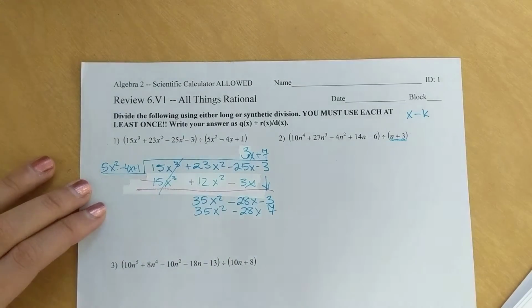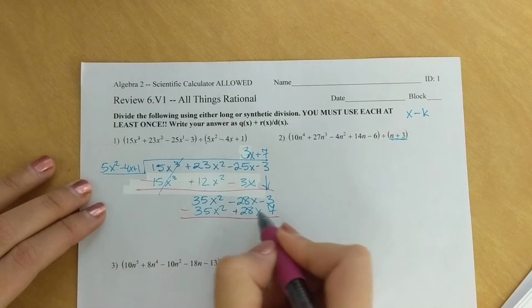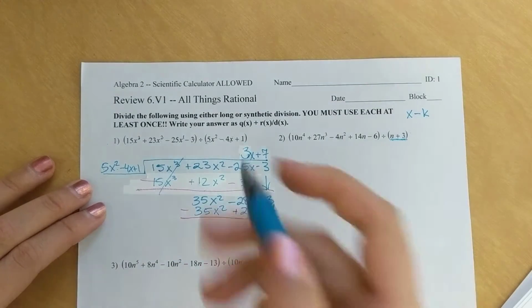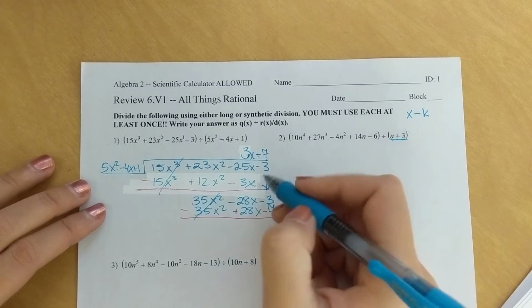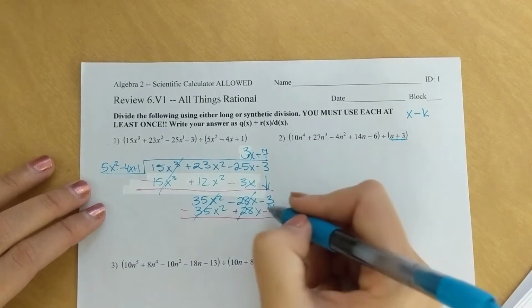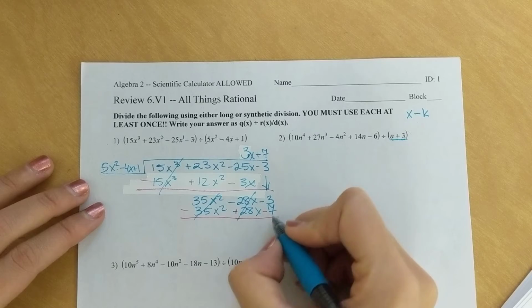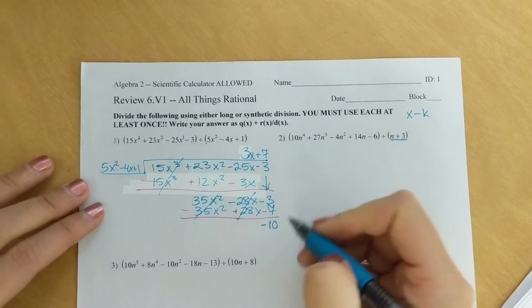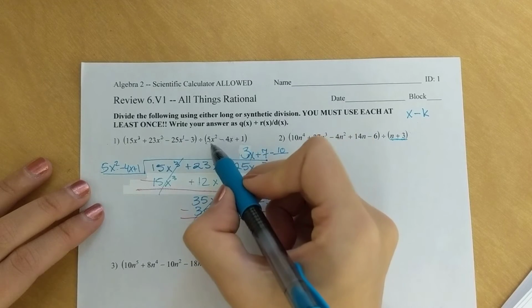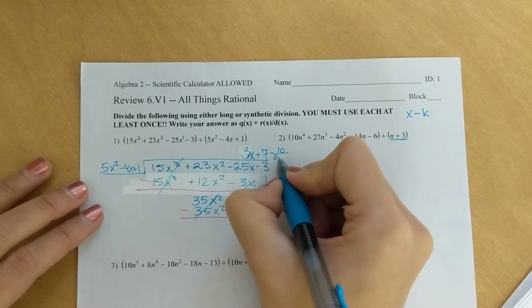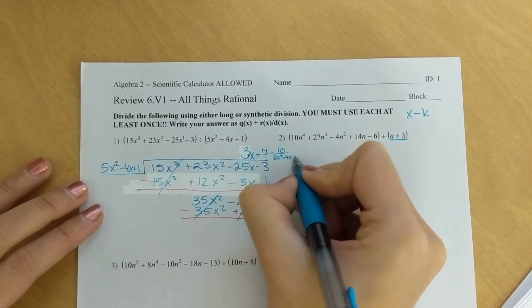Draw your line and change your signs. And then we can add. That's 0. Negative 28x plus 28x, that's also 0. Negative 3 minus 7 is negative 10. That's my remainder. So I'm going to subtract 10 over the divisor, 5x squared minus 4x plus 1.